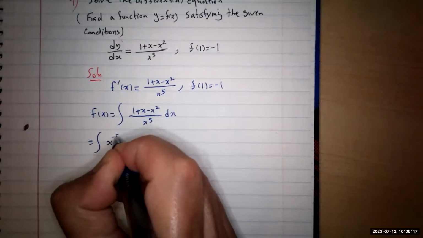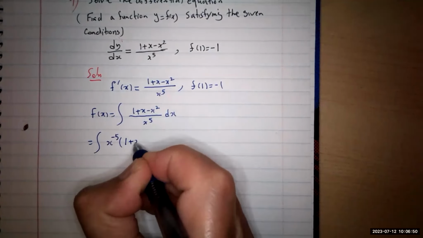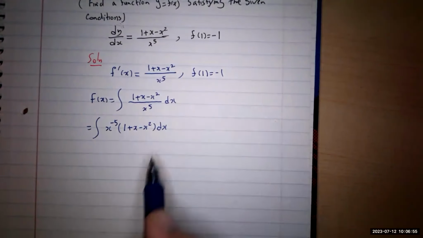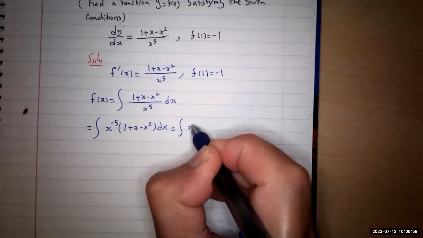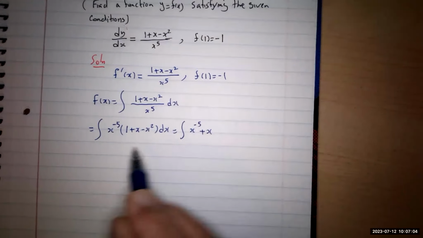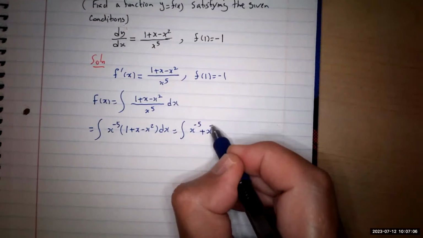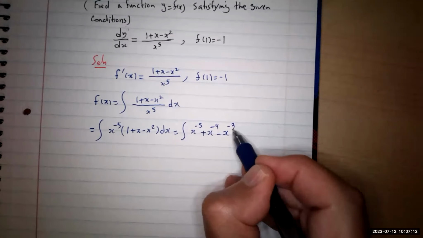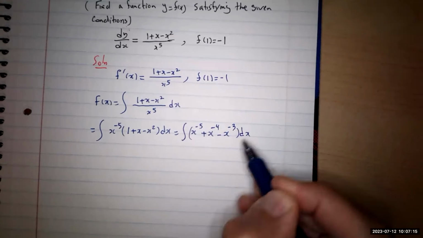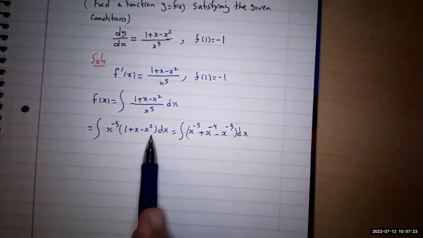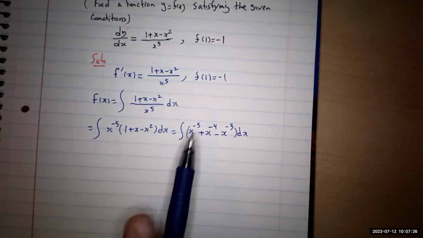So it's going to be x to the -5 times (1 plus x minus x squared) dx. Multiply across: x to the -5, plus x to the, you add the powers, -5 and 1 would be -4, minus x to the -5 plus 2 would be -3, dx. Any question? Just the usual integration operations. Again, make sure you use parentheses. If you don't use parentheses, you just multiply this one.